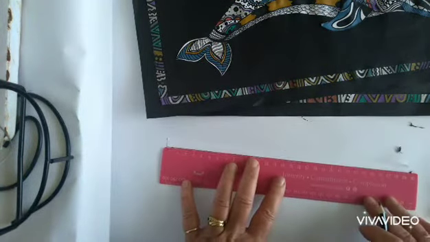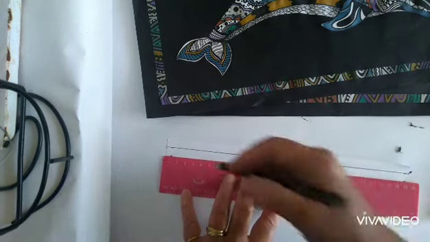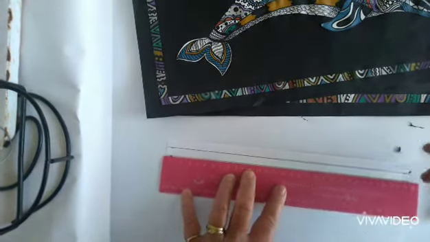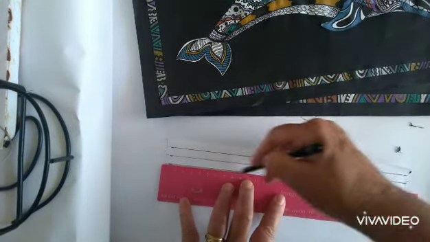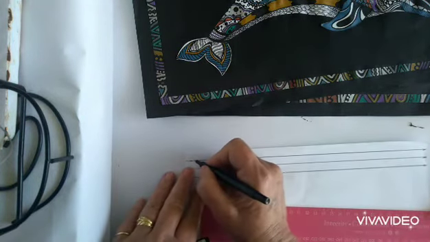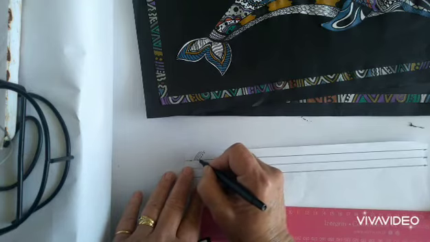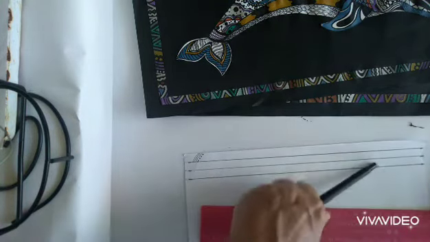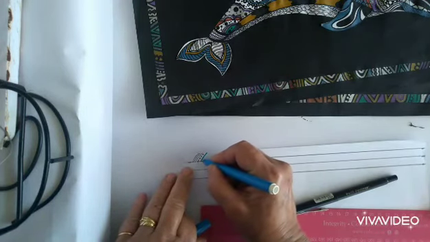You connect them, put the ruler on each mark so you get a nice straight line. Right, there we go. And then you can take your fine liner and make pretty patterns. Okay, some in fine liner and some in koki, and then we'll cut that out.